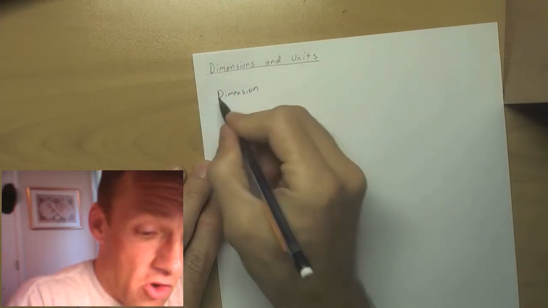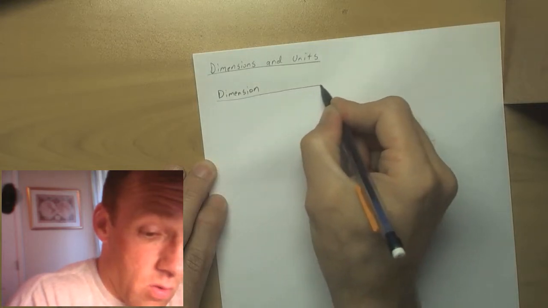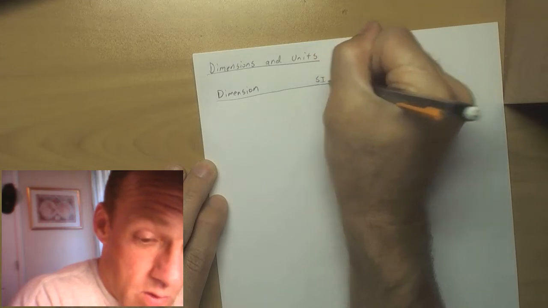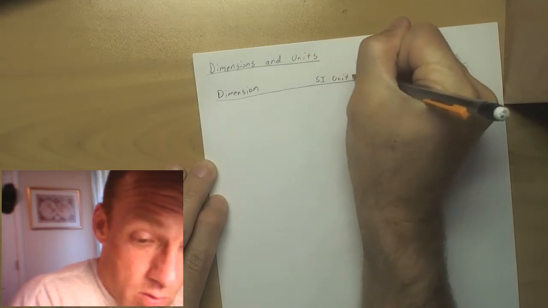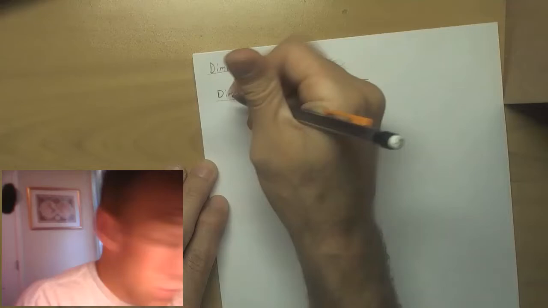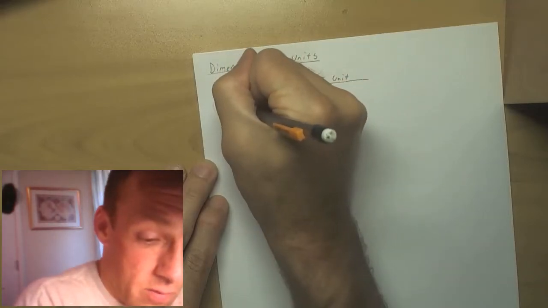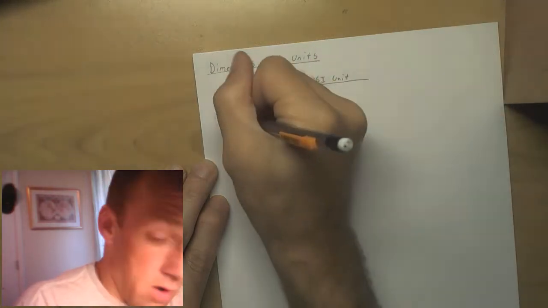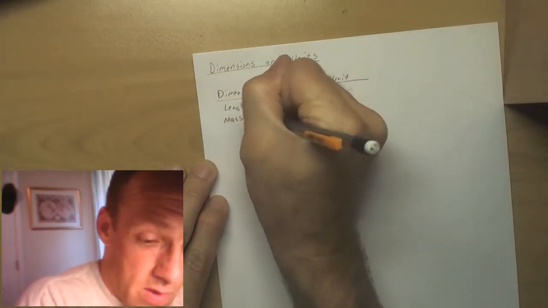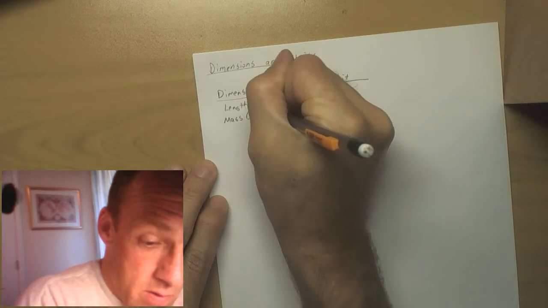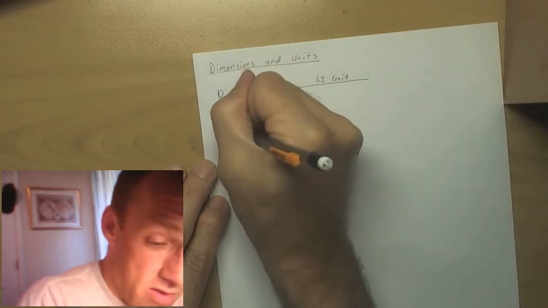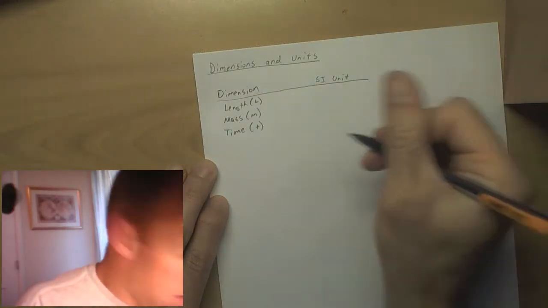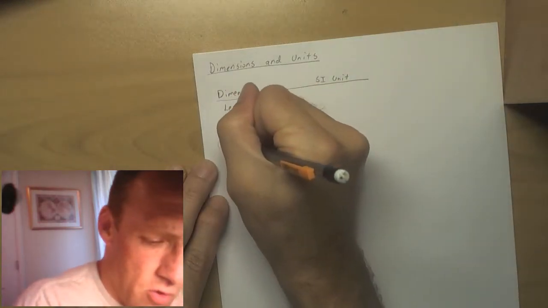For a given dimension, which would be something like length, mass, time, and then there's two types of temperatures.